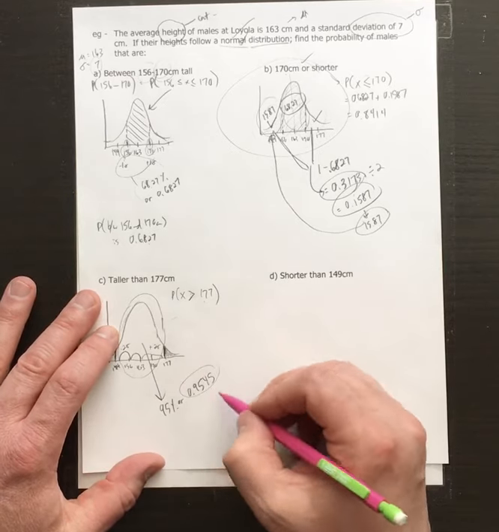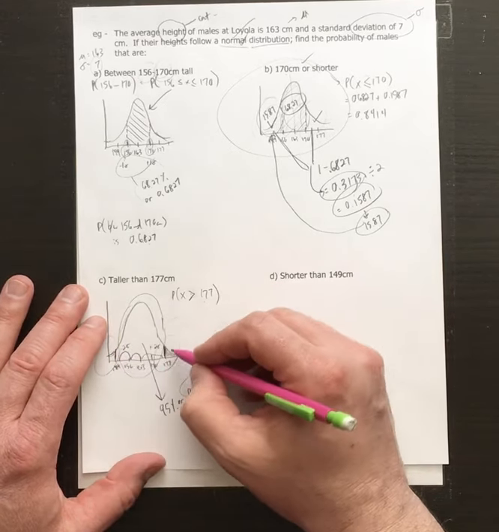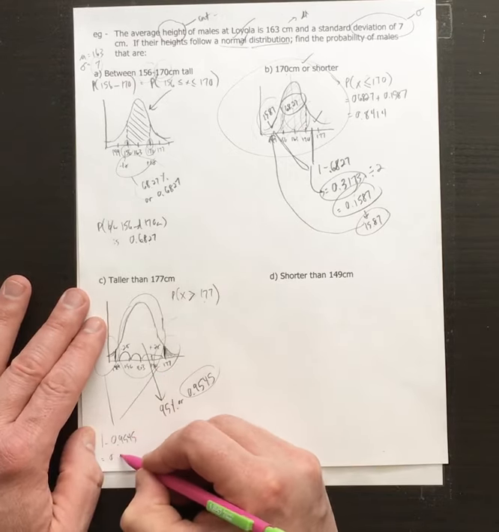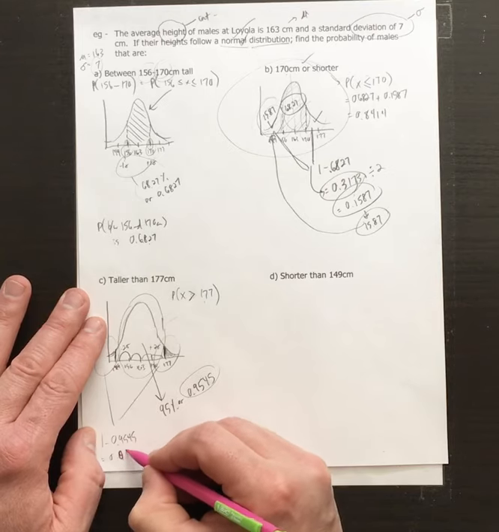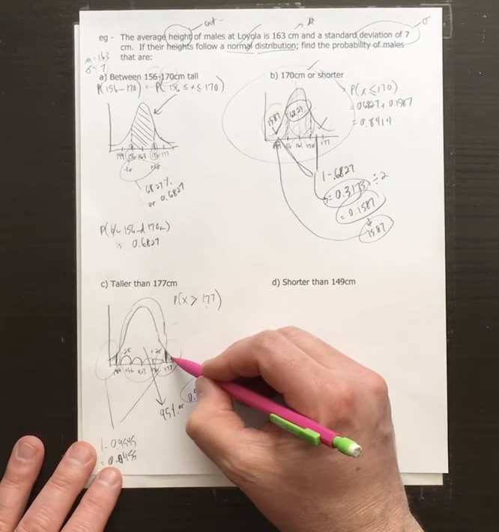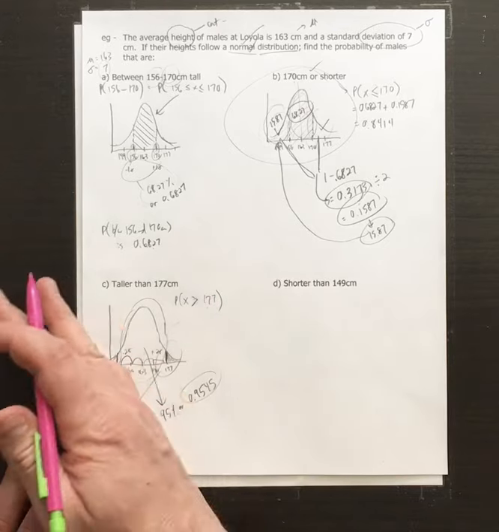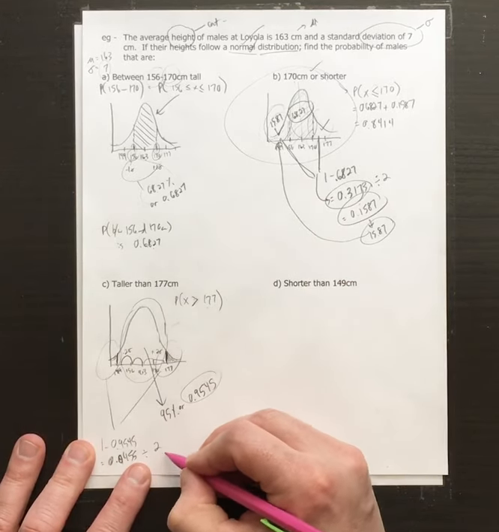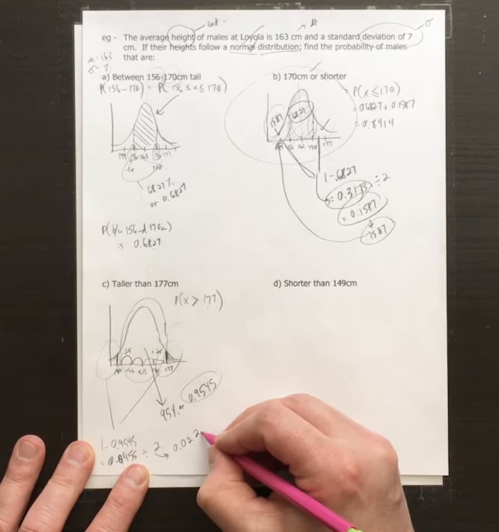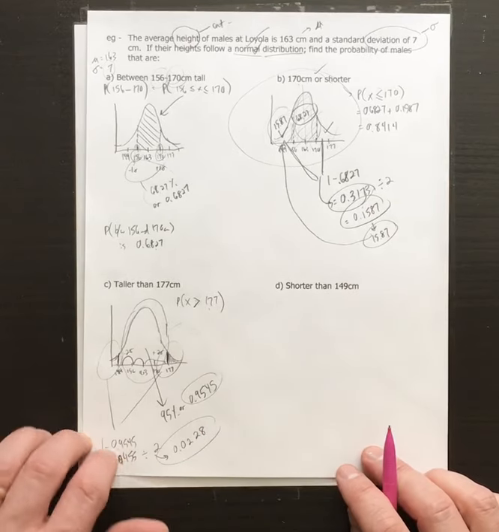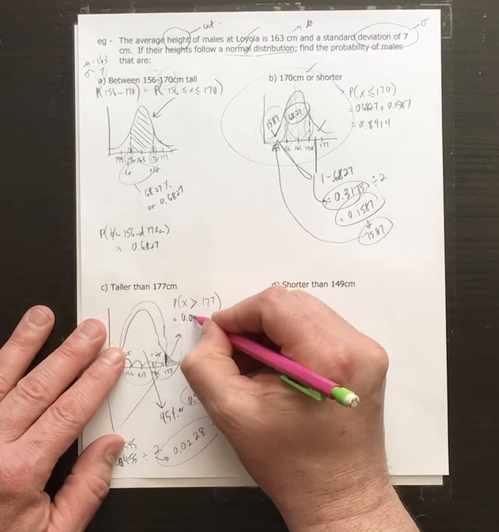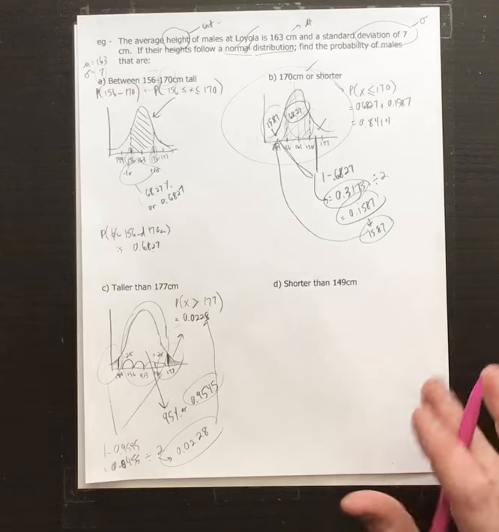Or 0.9545. If that's 0.9545, then I know that this tail and this tail are going to be 1 minus 0.9545, or 0.0455. That means this little tail and this little tail together are equal to 0.0455. They're symmetrical, so I cut it in half, and I get 0.0228. So that means the probability of this itsy bitsy tail is 0.0228.